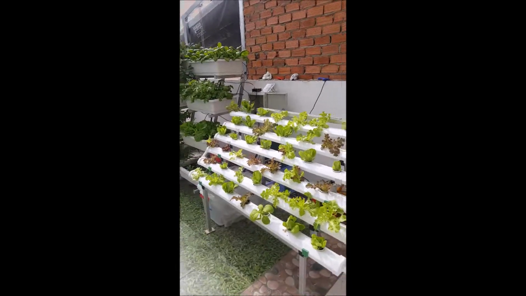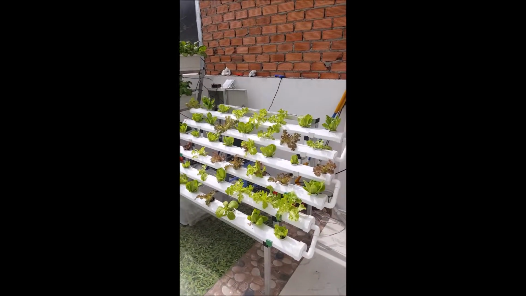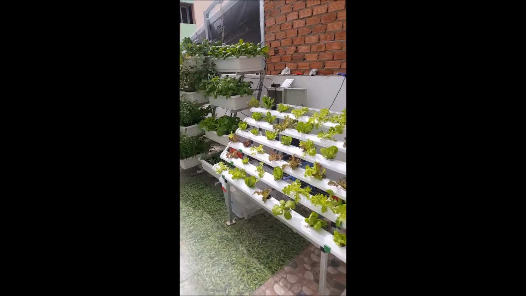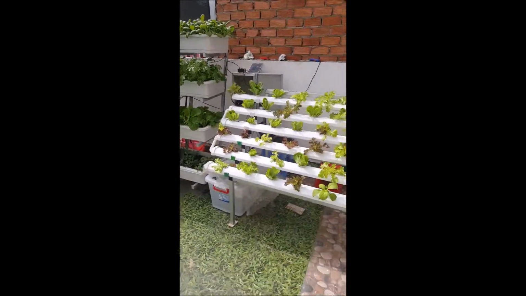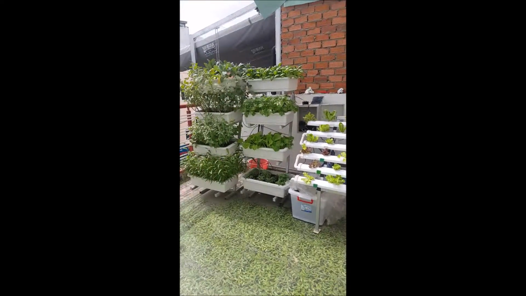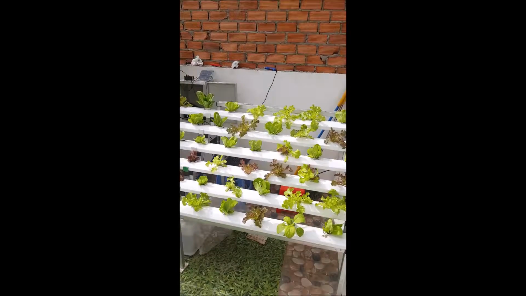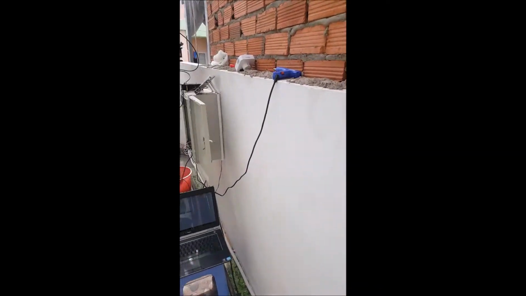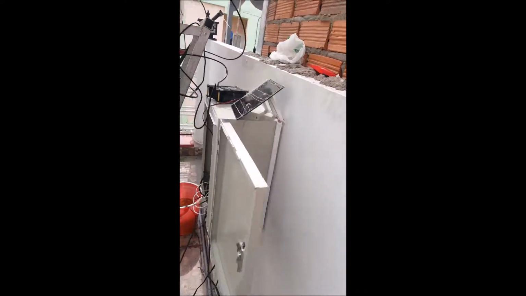So this is the final result of my thesis. You can see the vegetables are very green, so it also looks so nice. Now, this is some of my work I have done here.